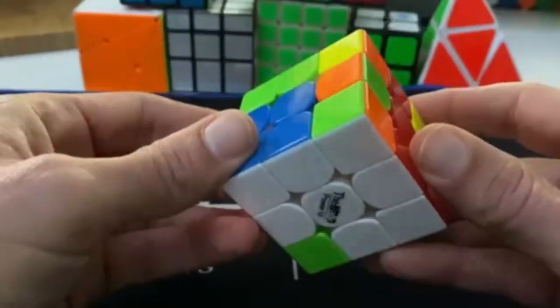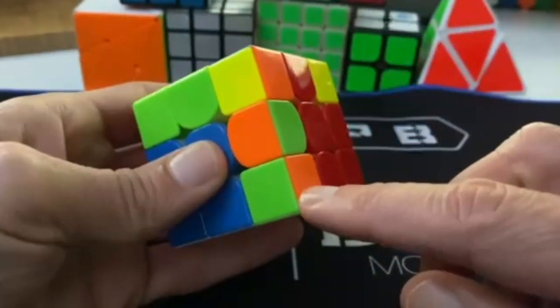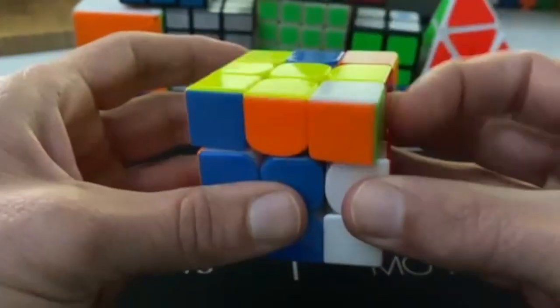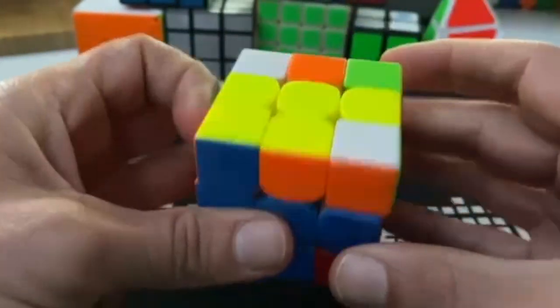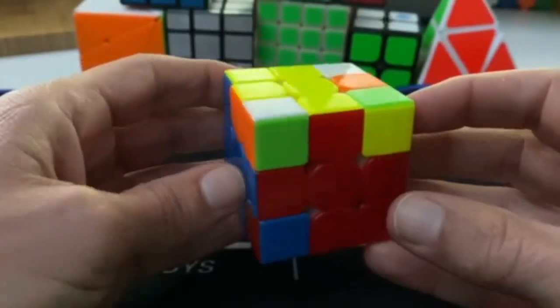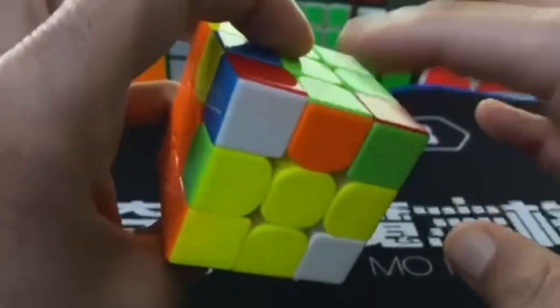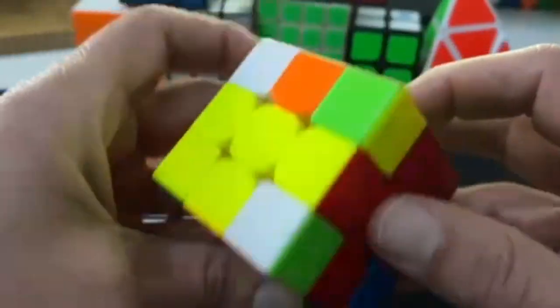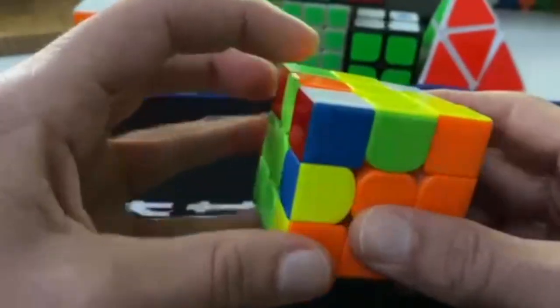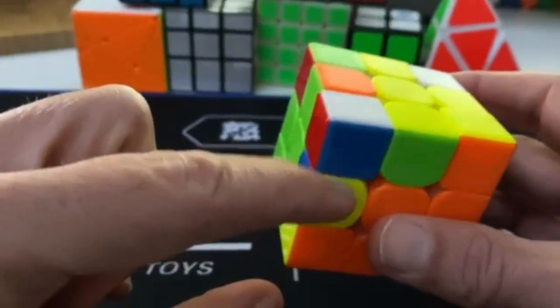So let's search for the other pair. You see them both here. Bring them to the top, separate them, and now you have the same case again. You have the situation where white is on top. That means bringing green to the green part. It's already there. So let's see. Okay, this is the slot where it needs to be inserted.